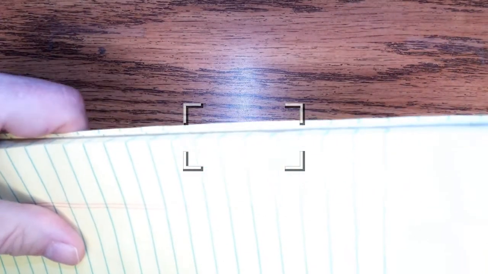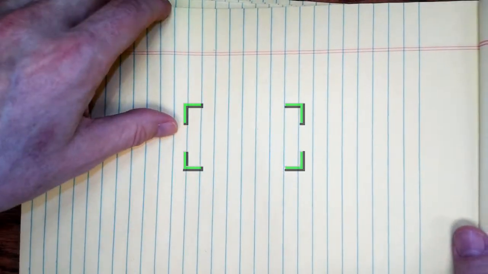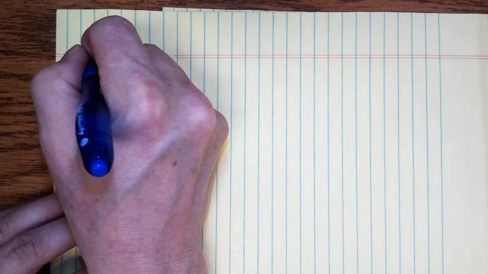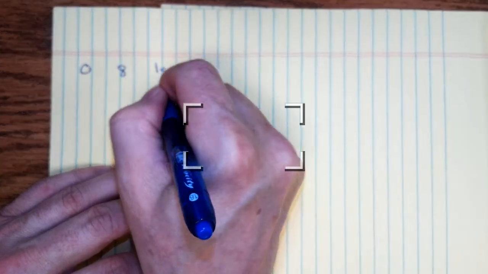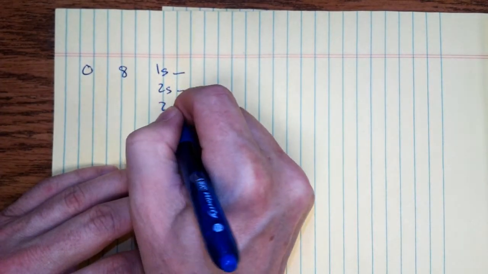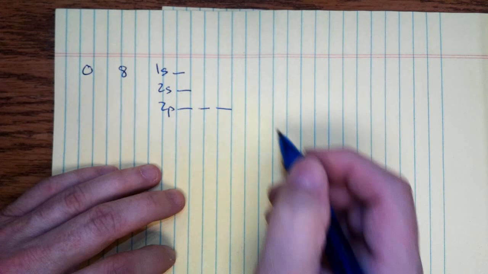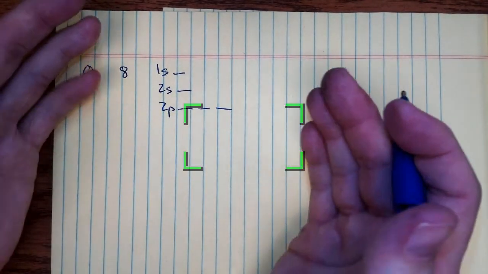Okay, so we're just on nitrogen, so we're going to do oxygen here, the big O, atomic number of 8, and then we'll just go back to the first way we did this, which is the way that everybody wants to do this because it's easy on the space.